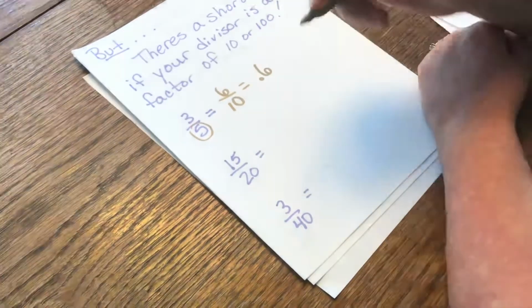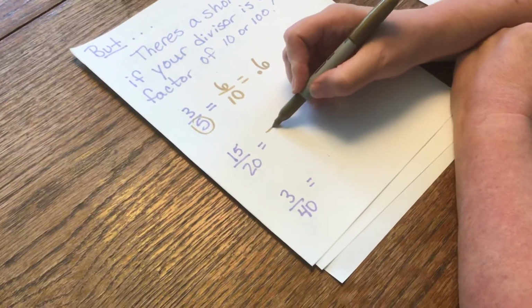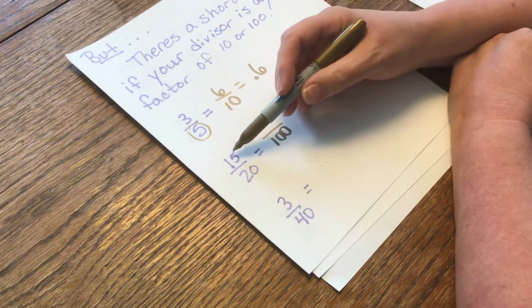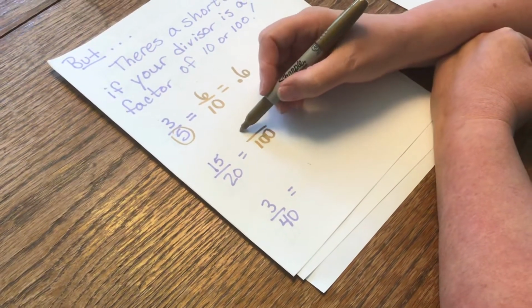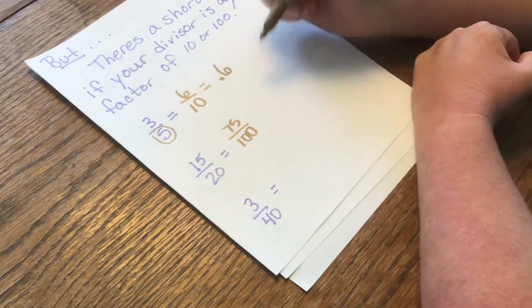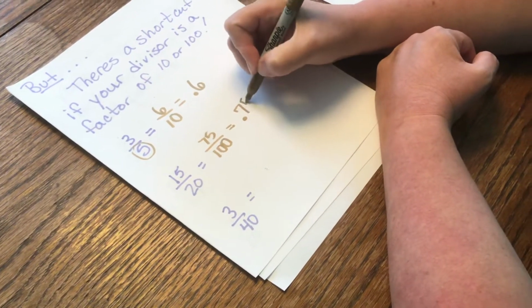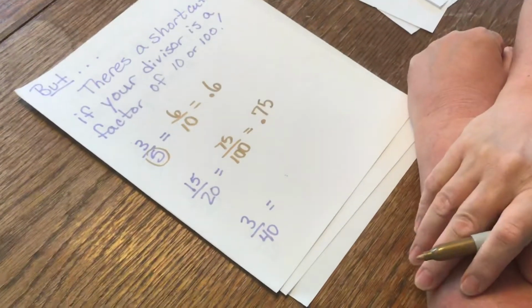Pretty easy, huh? 15/20ths. Well, 20 will go into 100. 20 times 5 is 100. 15 times 5 is 75. 75 hundredths is written as a decimal point and 75.